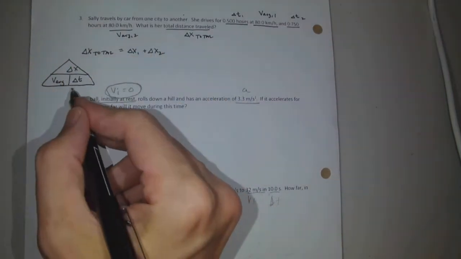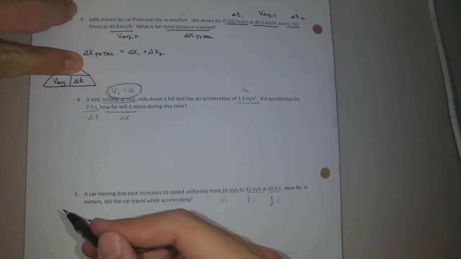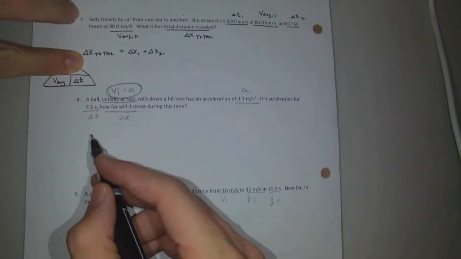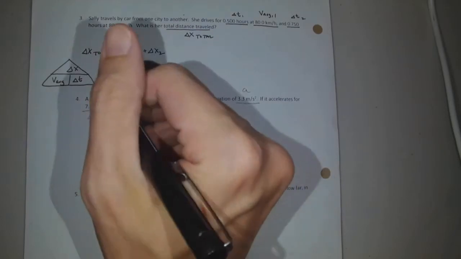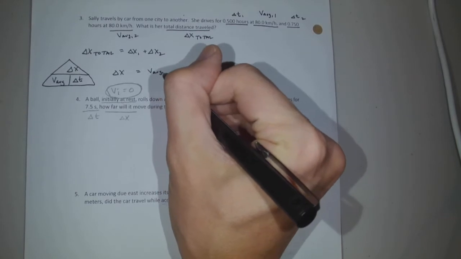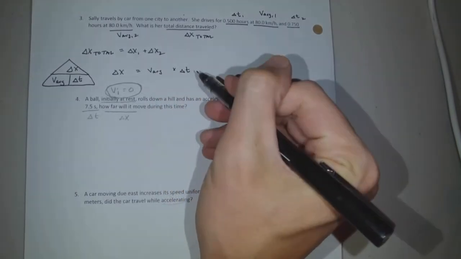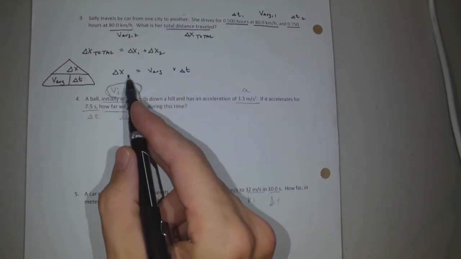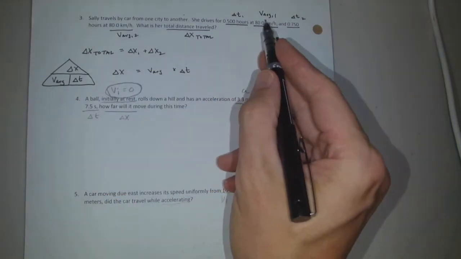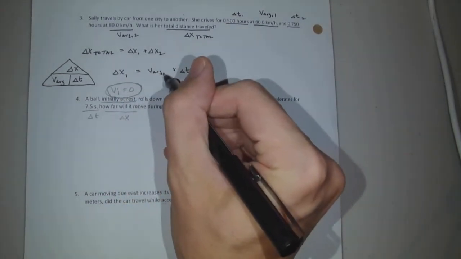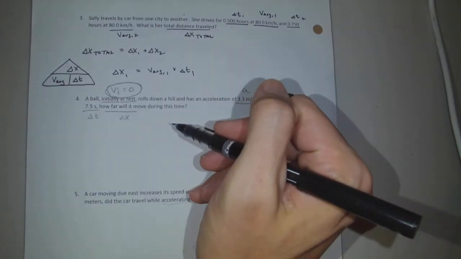And I want to solve it for delta x, so delta x equals the product or the multiplication of velocity and time. Yeah, how fast you go and how long you do it. Delta x equals v average times delta t. And let's make this a little bit more useful, right? I don't have numbers for the total time or anything like that. I have numbers for the first part of her journey. So delta x1 equals v average 1 and delta t1.